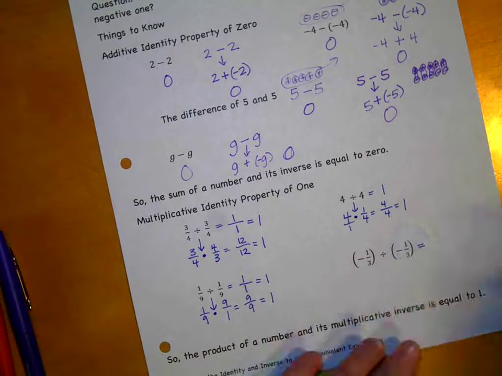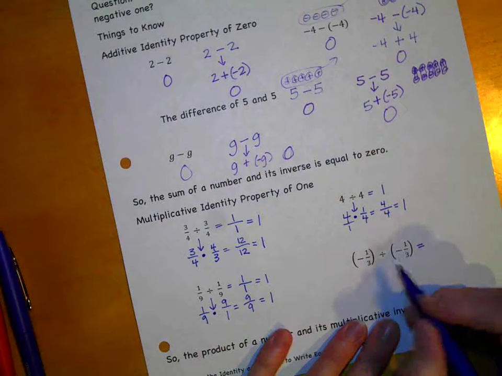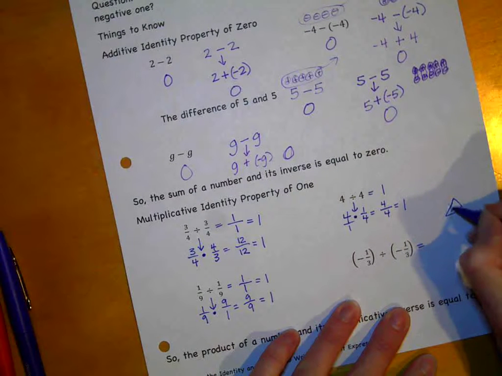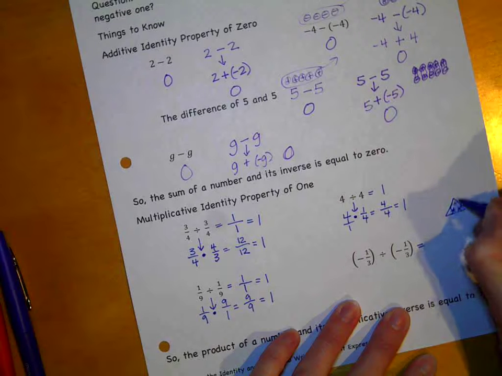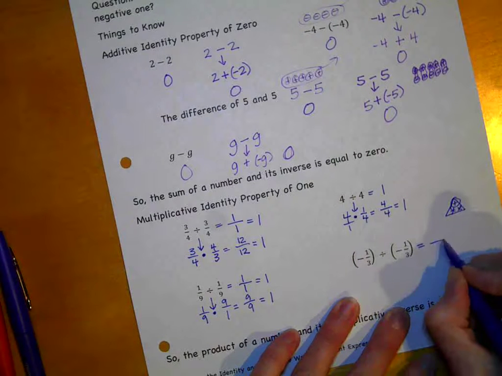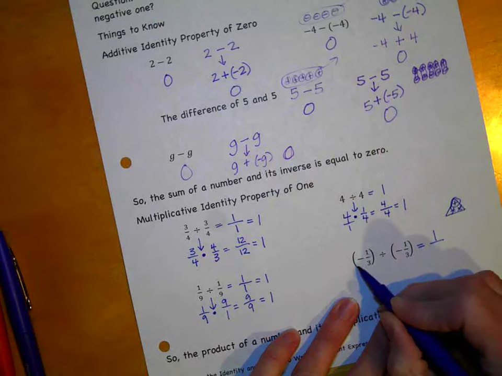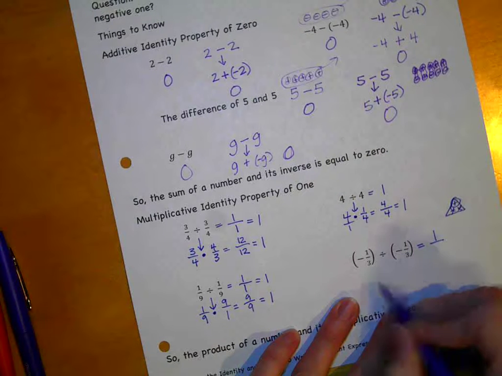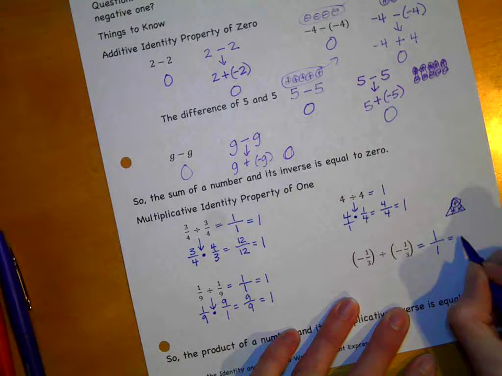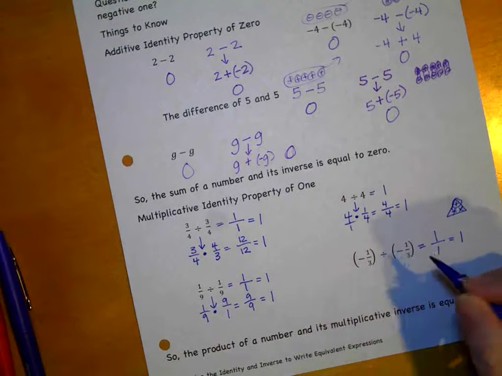Okay, let's try this one. Common denominators, divide straight across. And we also have to throw in a negative sign this time. So a negative divided by a negative gives me an answer of a positive. 1 divided by 1 equals 1. A negative divided by a negative gives me a positive, and 3 divided by 3 gives me 1. So 1 divided by 1 is 1.